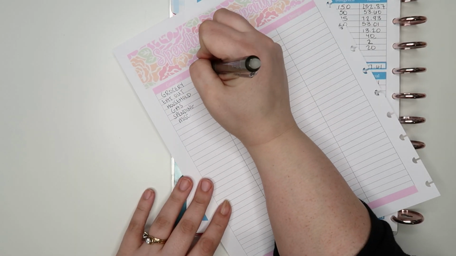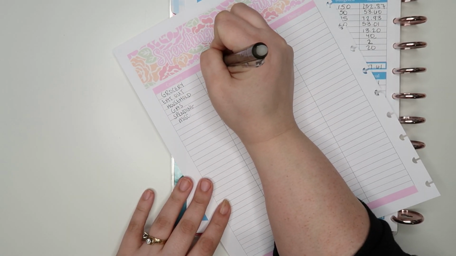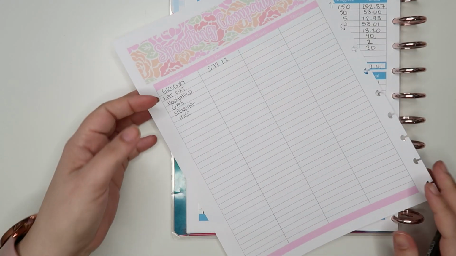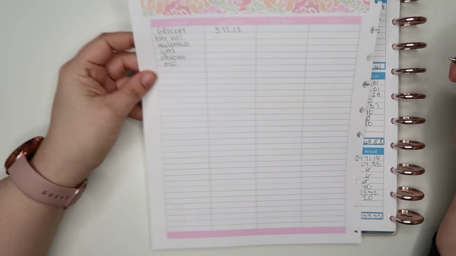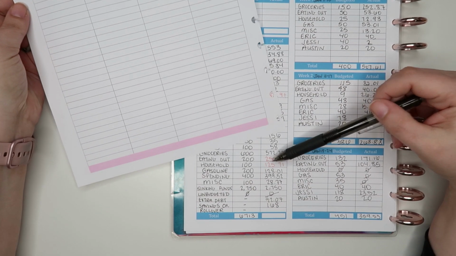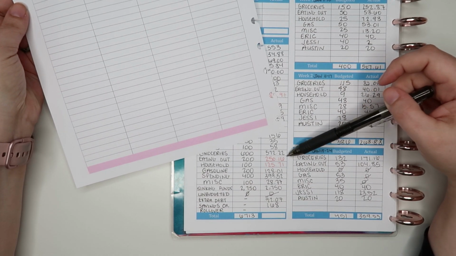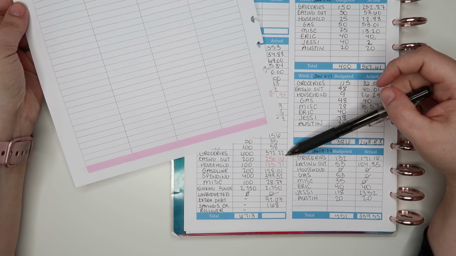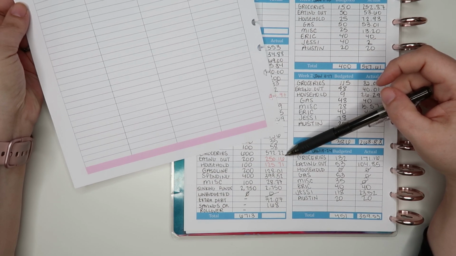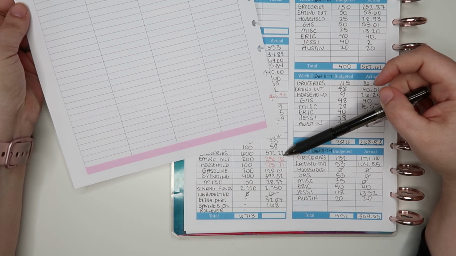We spent $572.22. I'm just going to write in what we spent, not what we budgeted. I'm actually shocked that we were able to spend so little in groceries, because I know that February was much higher than this. We also budgeted higher than this.